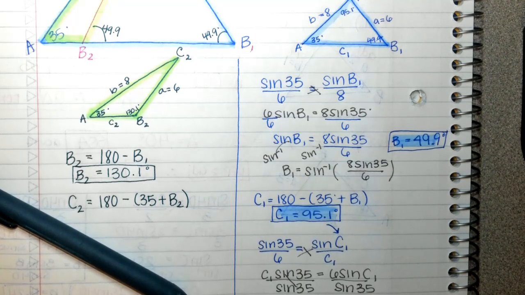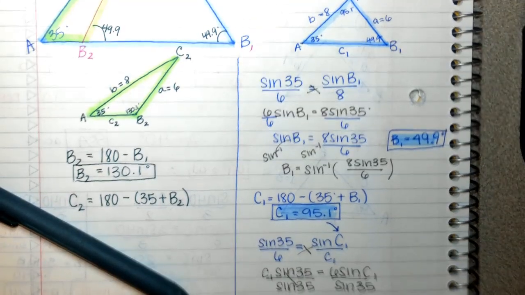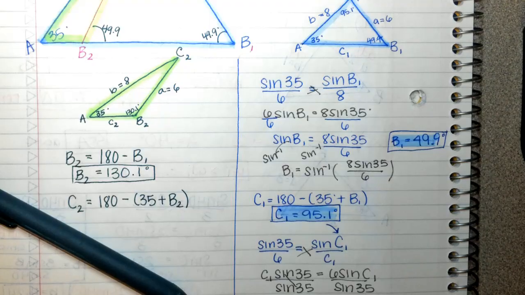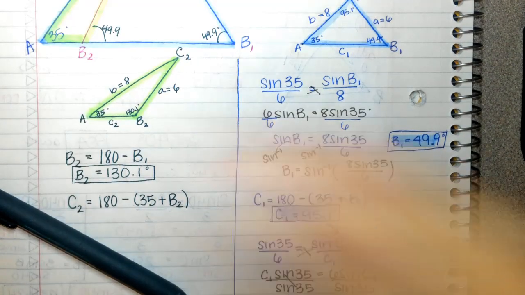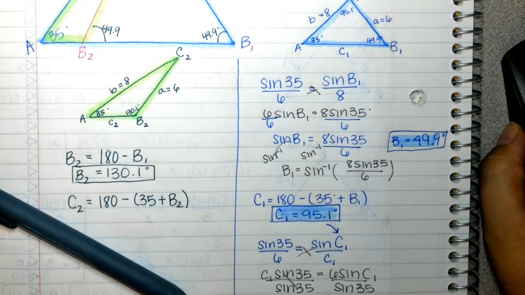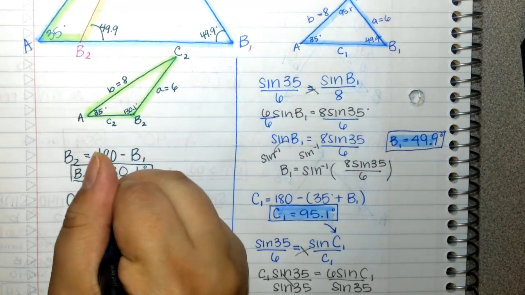You might be a little off in the end because you keep rounding. What am I doing? 35 plus B2? There we go. So what is C2? 14.9 degrees.